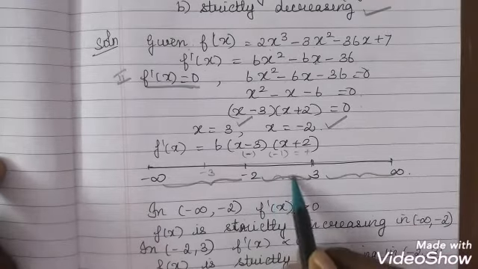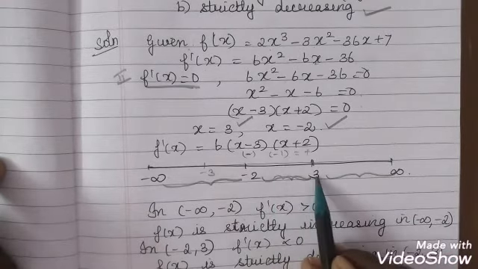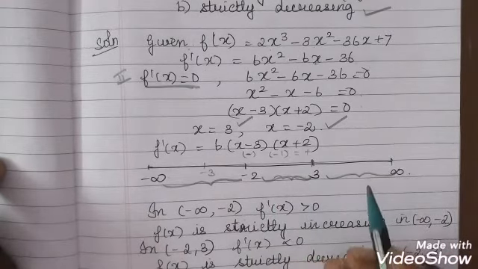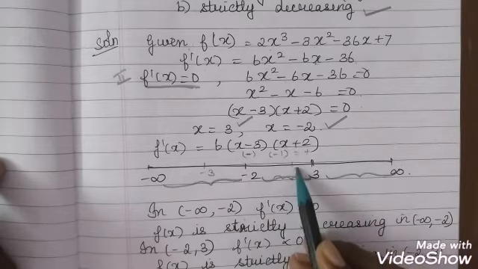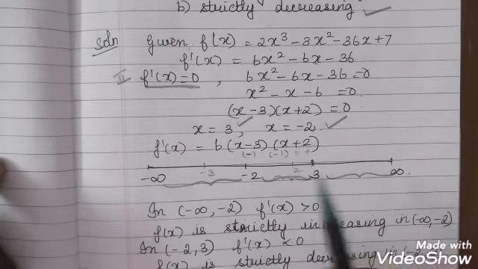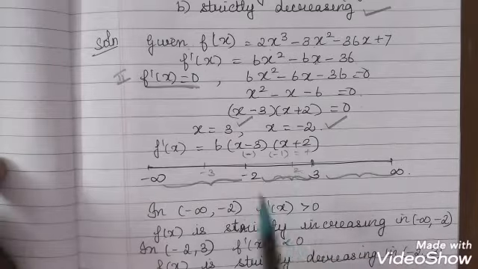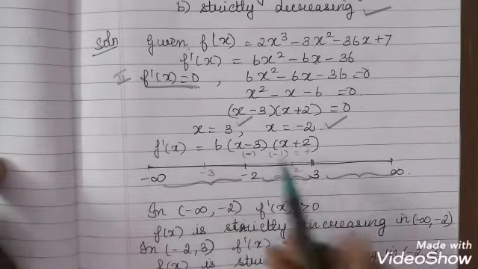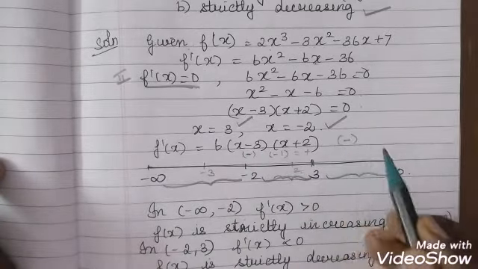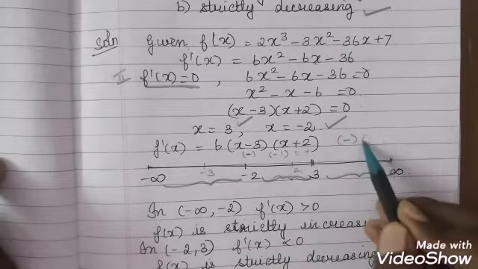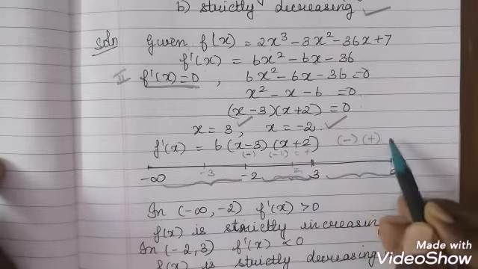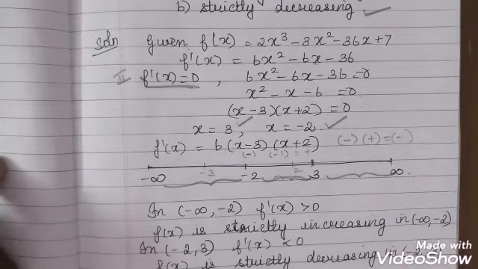Next is what? Take the next interval, minus 2 to minus 3. In the interval minus 2 to minus 3, maybe I'll take plus 2 here. Can I take plus 2? When I take plus 2, what will happen here? 2 minus 3. What is 2 minus 3? That's negative. 2 plus 2, what is it? It's positive. Minus into plus is what? Negative. So what do I say here?